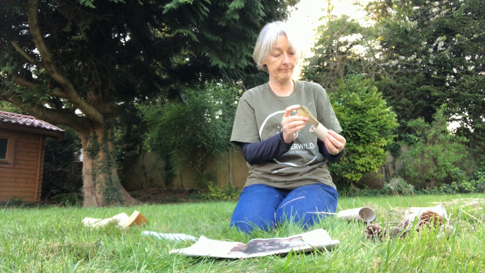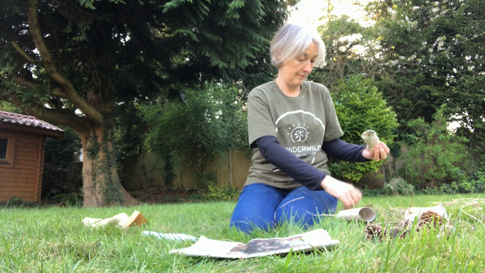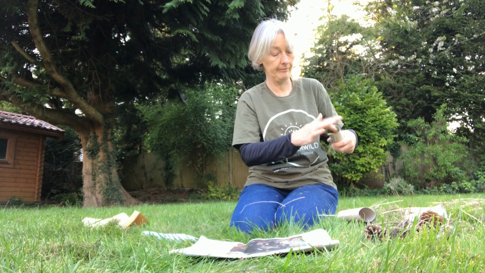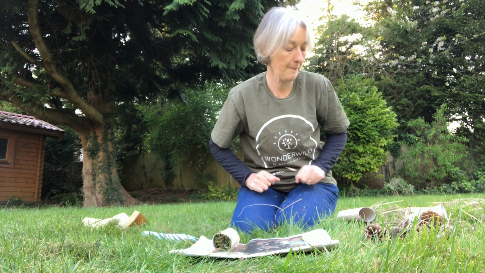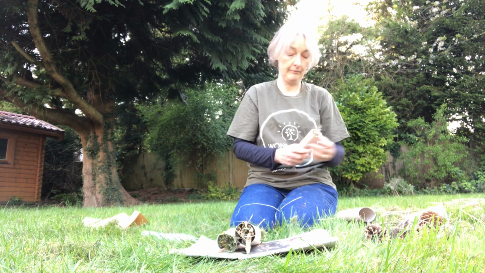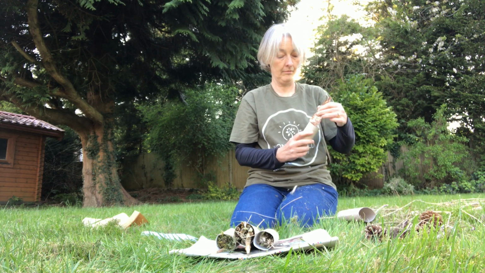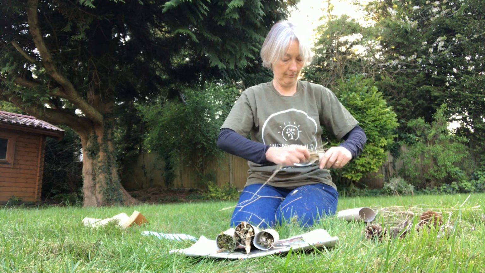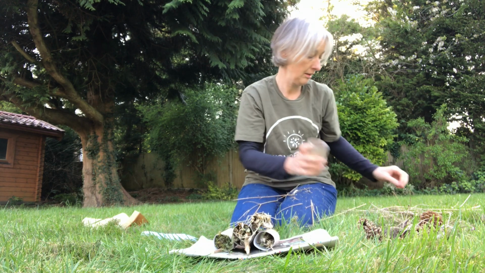And put some bark in, and put some grass, and some more sticks, some moss. One more.